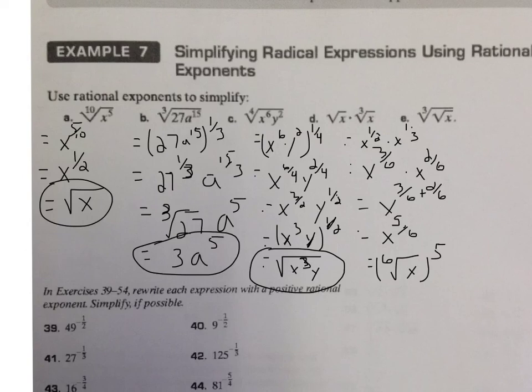On E, I can barely fit this in. We're going to change the inside one first. So we've got the cube root of the square root of x. We change the inside to the cube root of x to the 1/2, to make that a rational exponent first.